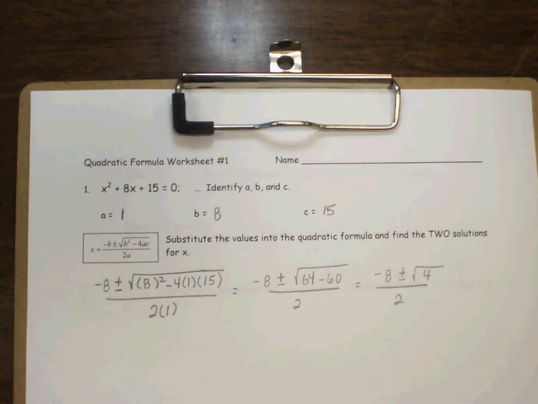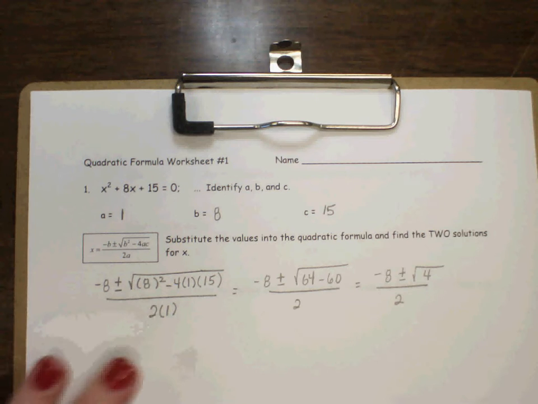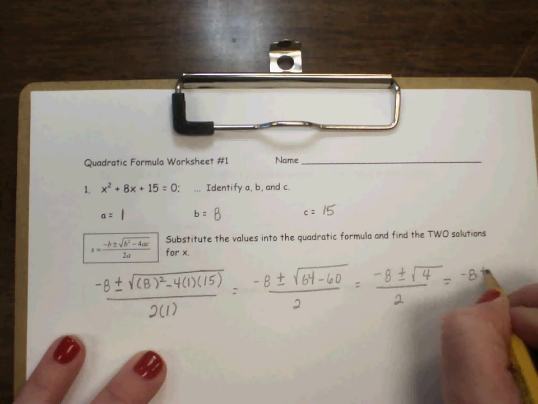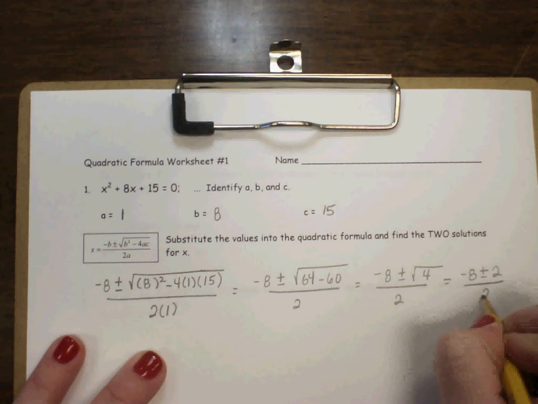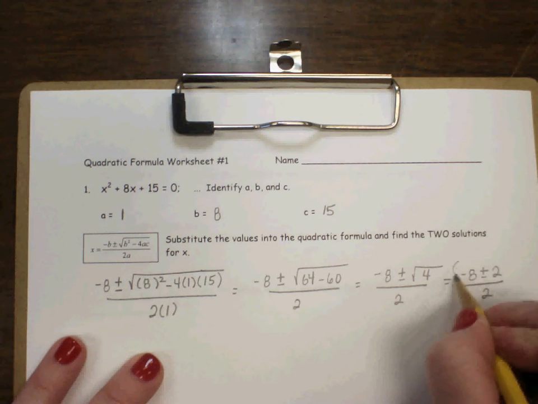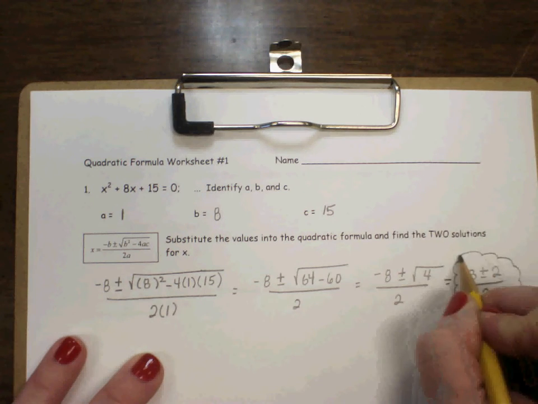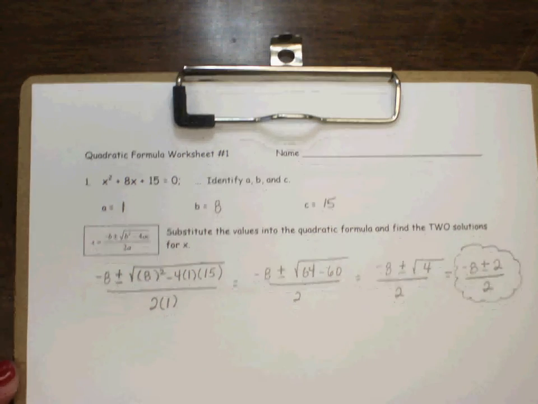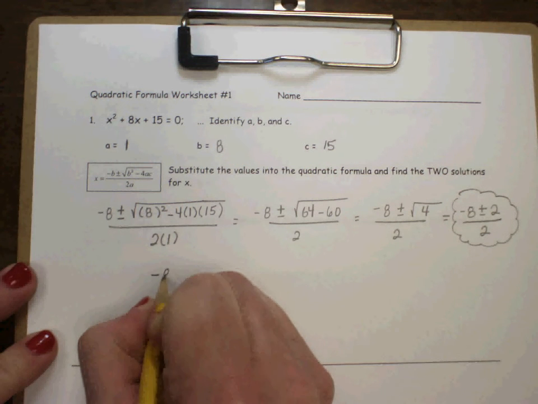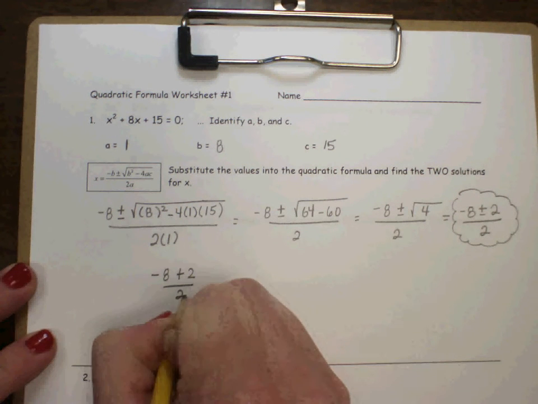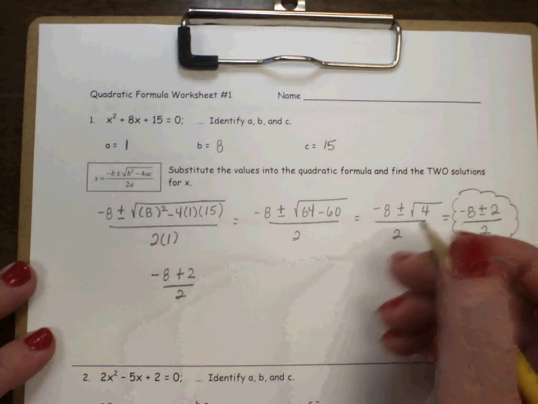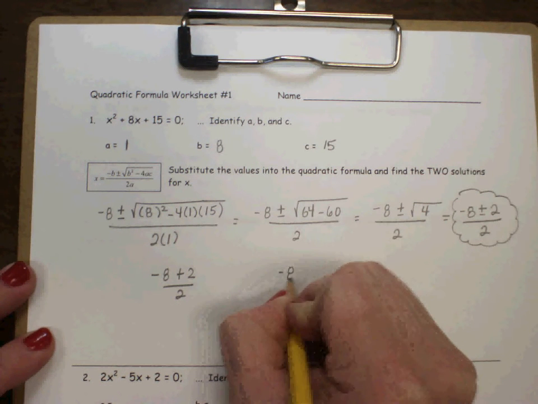Square root of 4 would be 2. And at this point, we're going to take that and divide it into two problems so that I can find my two zeros. One would be minus, the other one would be plus. So negative 8 plus 2 divided by 2, or negative 8 minus 2 divided by 2.